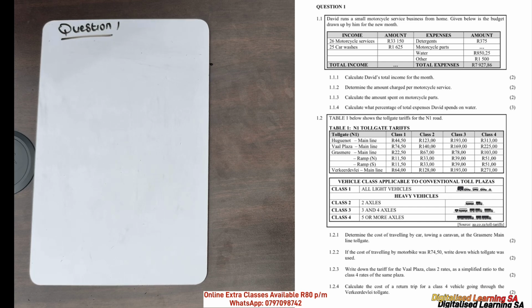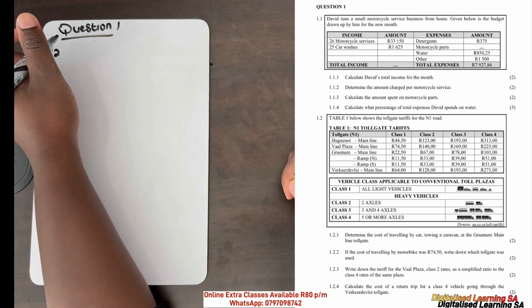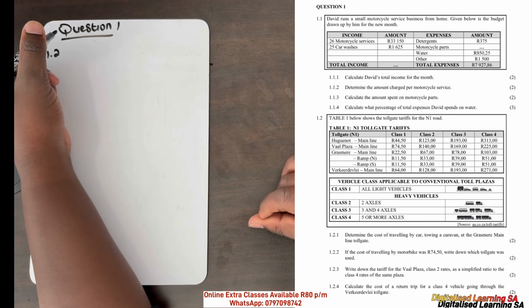Okay, so now let's move to question 1.2. We are told that table 1 below shows the toll gate tariffs for the N1 road. By tariff, they are referring to the cost or the price.